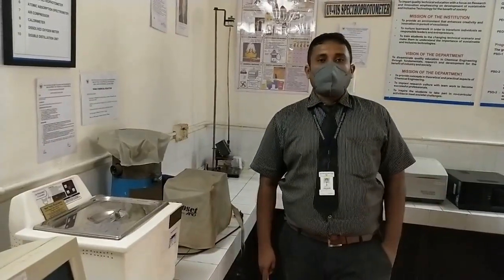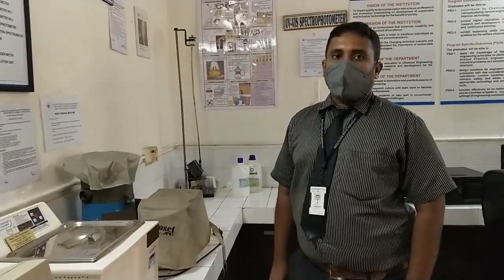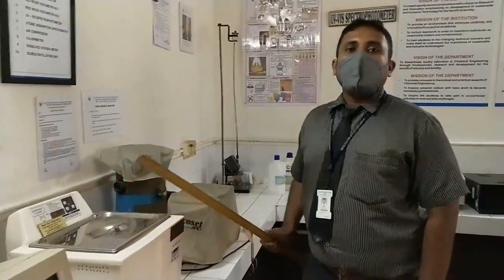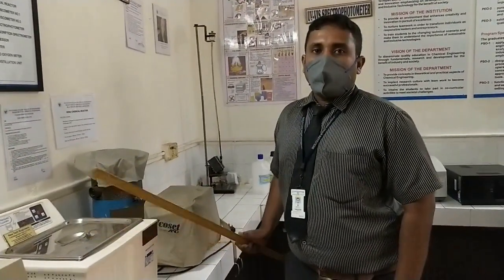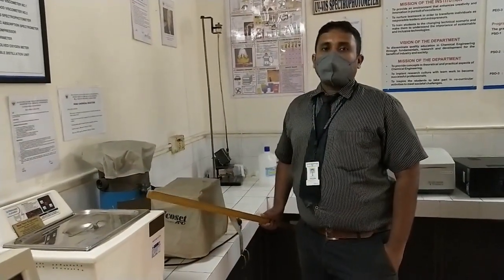In the preparation of solution, we'll be preparing 4 different solutions. That is 0.1 normal sodium hydroxide, 0.1 normal ethyl acetate, 0.1 normal HCl, and 0.1 normal oxalic acid. The preparation of 0.1 normal of all these solutions is shown in the first 2 experiments, that is in the plug flow reactor and the mixed flow reactor. The same procedure is followed here also, but we will be preparing only 500 ml of the sample. Once the solution is prepared, we need to standardize.